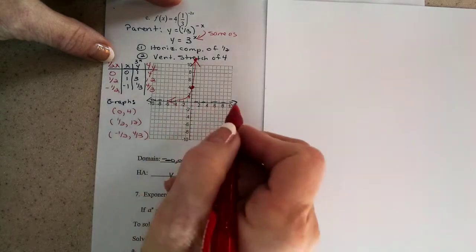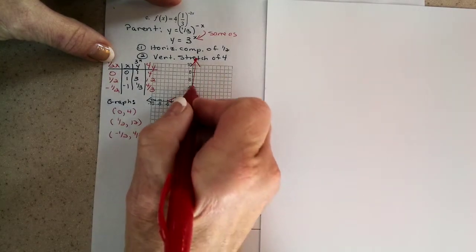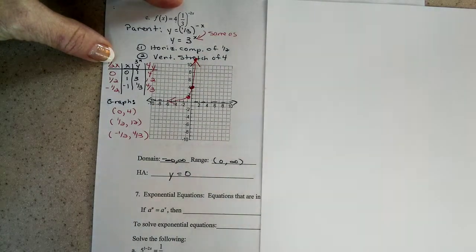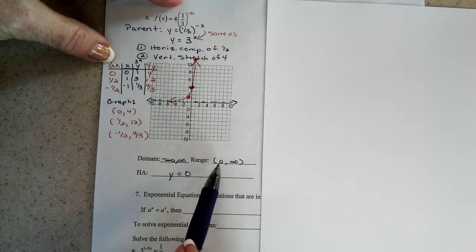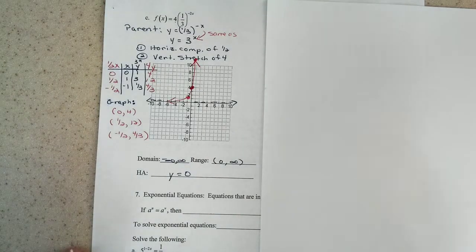The horizontal asymptote does not change. So we're going to graph these points, and there's the graph. And we can see that the domain stays the same, all real numbers. Range stayed the same as the parent, from 0 to infinity, and the horizontal asymptote stayed the same.